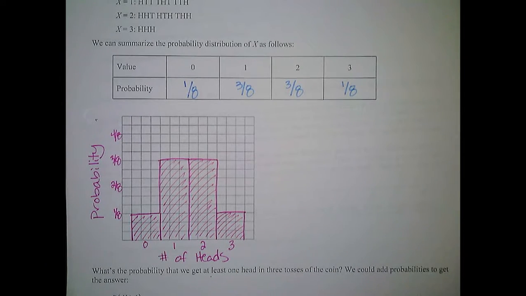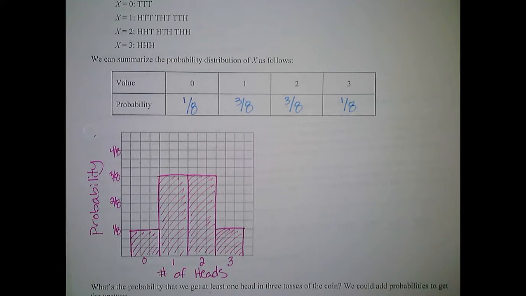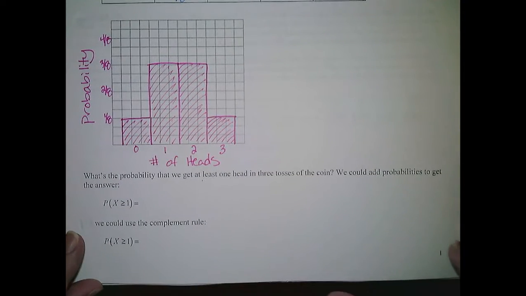So we've taken all of the possible outcomes, we've calculated the probability of each of those outcomes, and then we translated those probabilities into a histogram that models that distribution. And we can use this information to answer questions about the likeliness of different combinations of these events. For example, if they ask us what is the probability that we get at least one head from the 3 tosses of the coin, then we could calculate that answer a couple of ways.